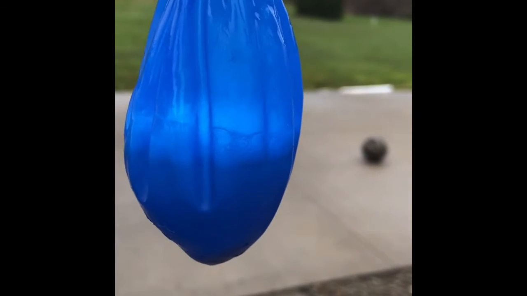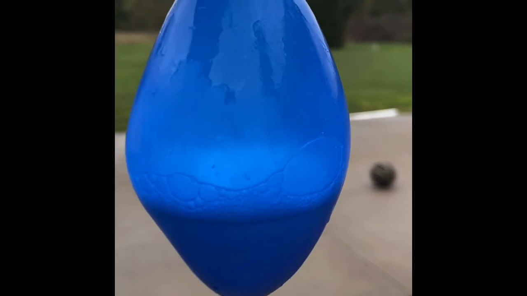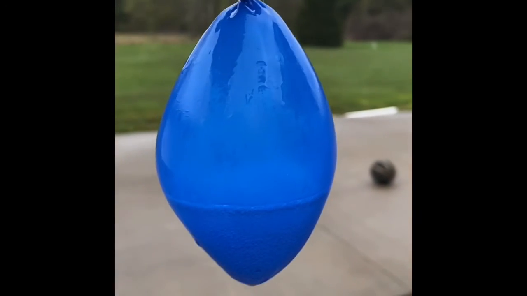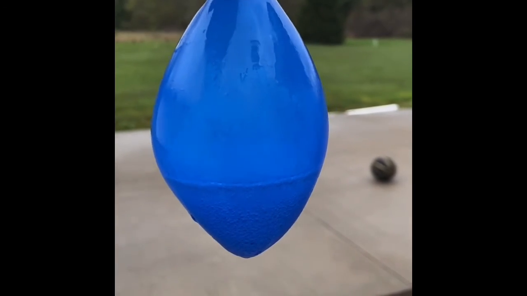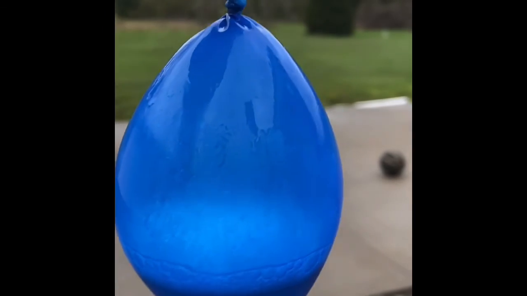Does it look like anything's happening? I can hear it. It's going shh. Let's see what's happening to the balloon. I see the air bubbles in there popping. Does it look like the balloon's getting a little bigger? Look at that, it's blowing the balloon up.